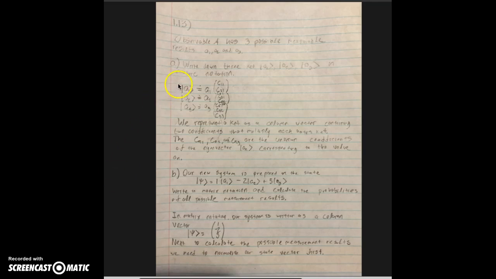So, part A, I have written down all of our three kets, and we represent a ket as a column vector containing three coefficients that multiply each basis ket. The CNs are the unknown coefficients of the eigenvector AN corresponding to the value AN.